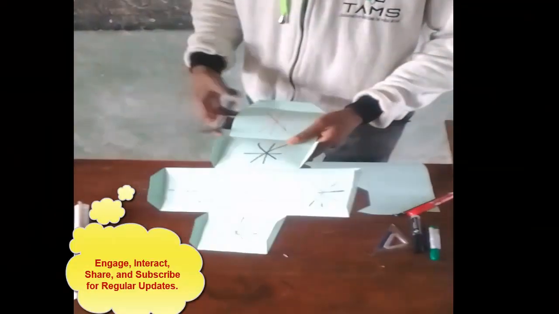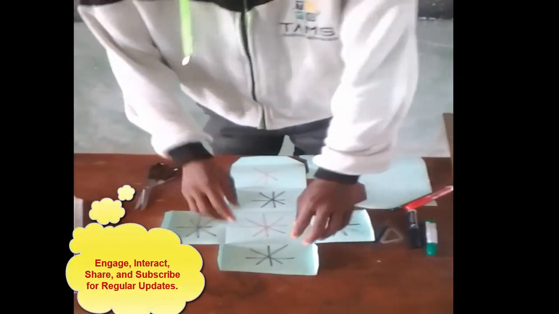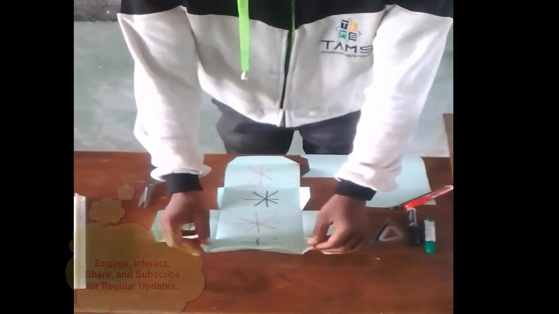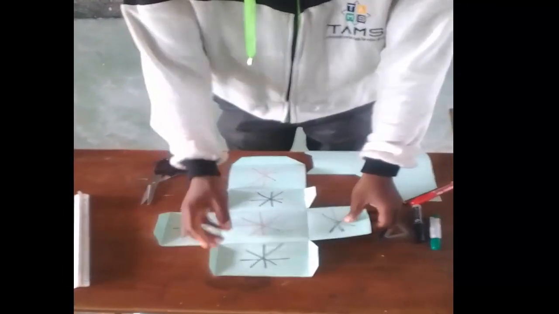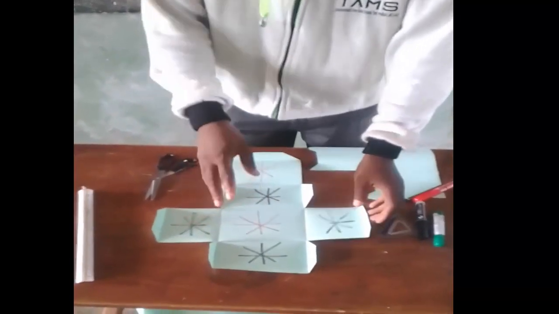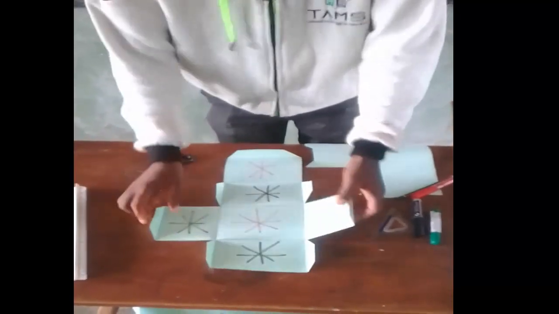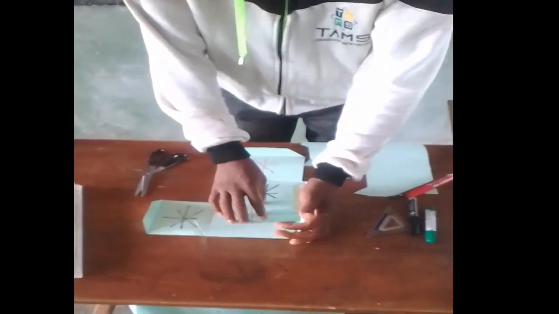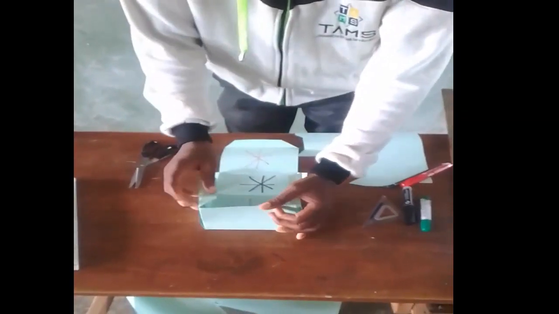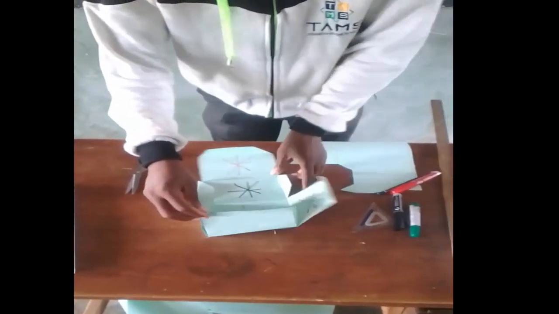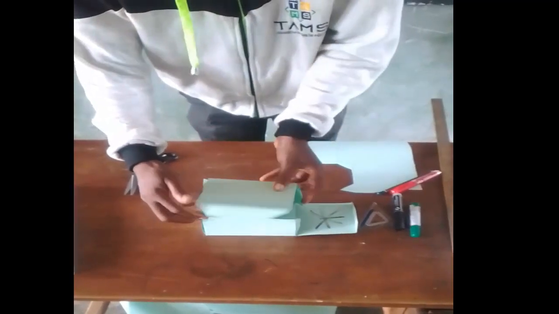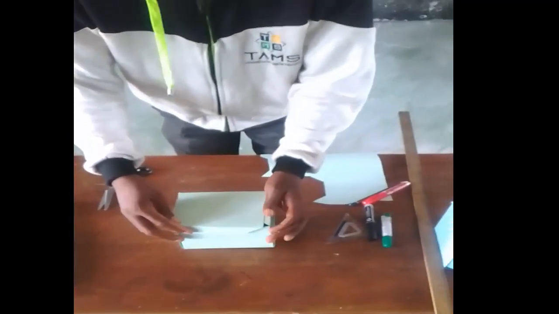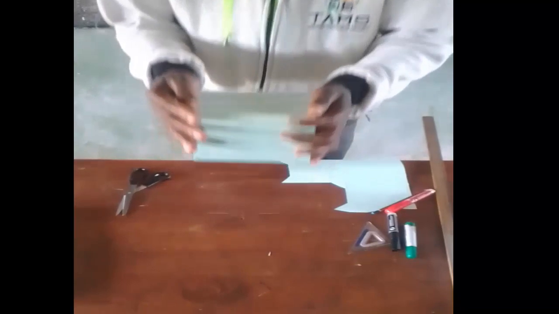Now I'm done with the cutting, and as you can see, I leave some little space. This is what we call an overlap. So while you are cutting out the net of a cuboid, you need to leave an overlap, and that is what is going to be used to hold it. So let me fold this now. As you can see, everything is okay now. I've just constructed a cuboid for you within 2 minutes.